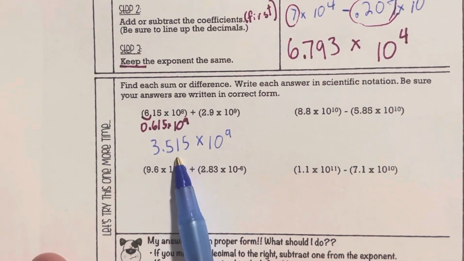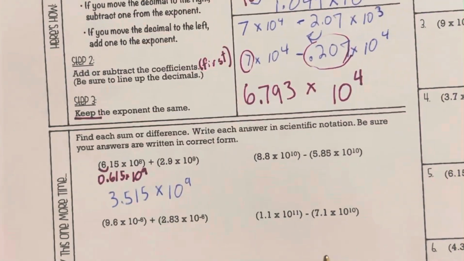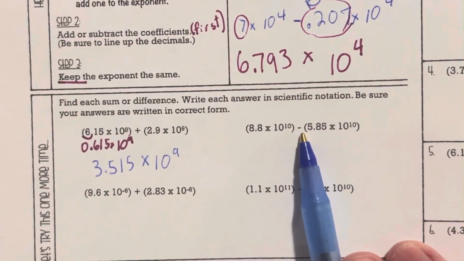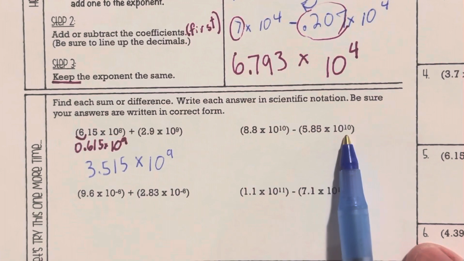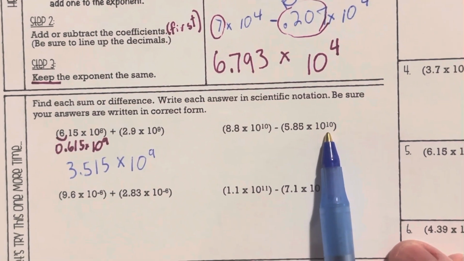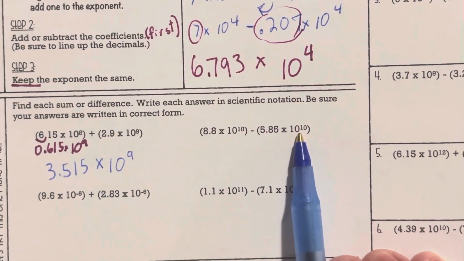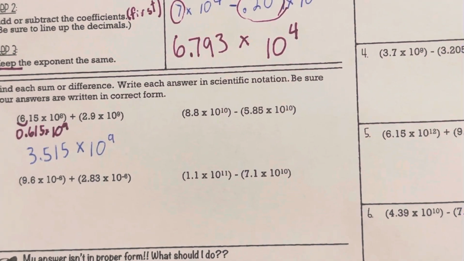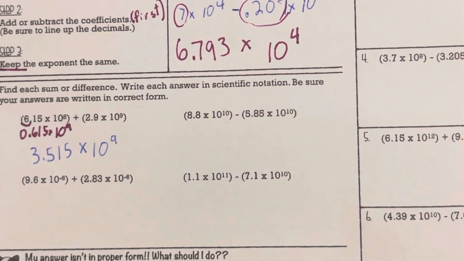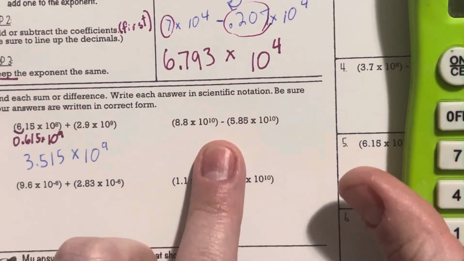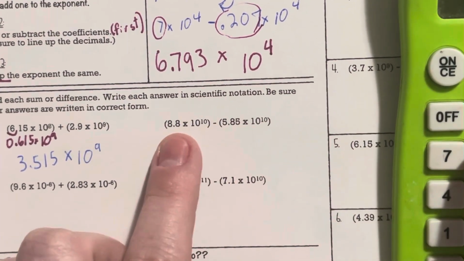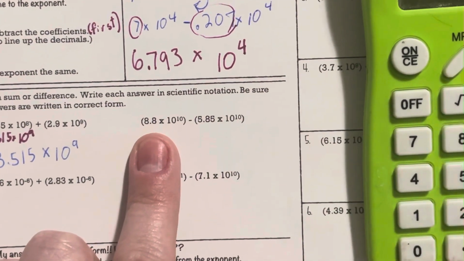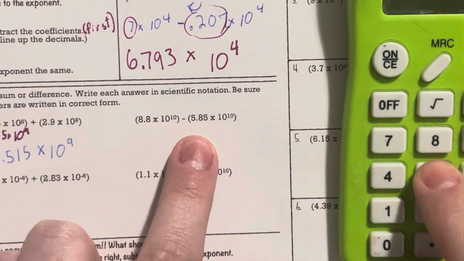Okay, let's do one more together to check for understanding. Let's do a subtraction problem. And good luck to you. These exponents are already the same, so you get to work from there. Go. Okay, hopefully you were able to subtract these. Okay, so we're going to subtract from left to right. Remember that order does matter when you're dealing with subtraction.